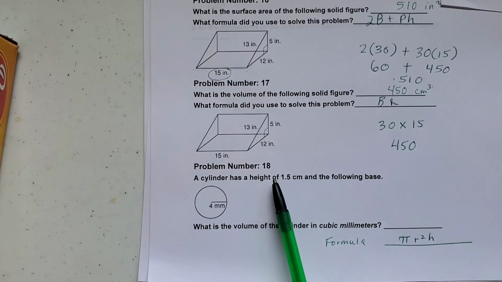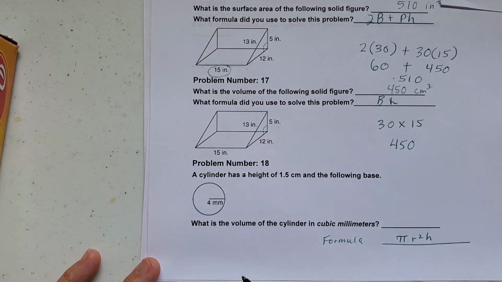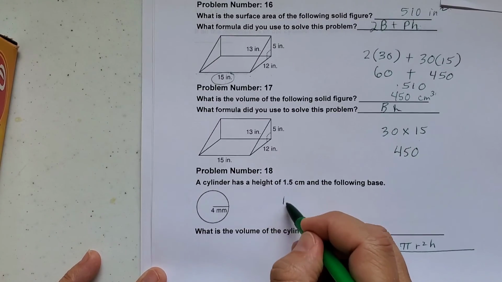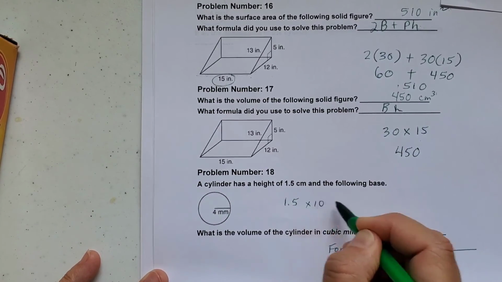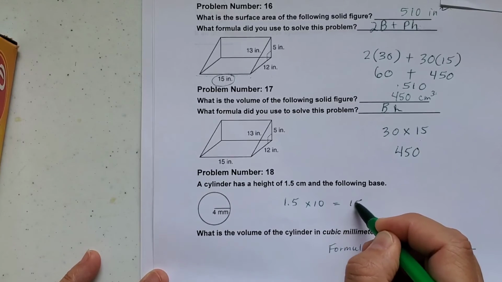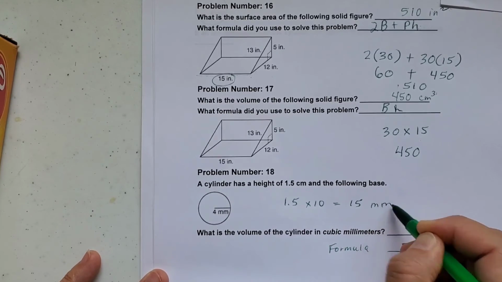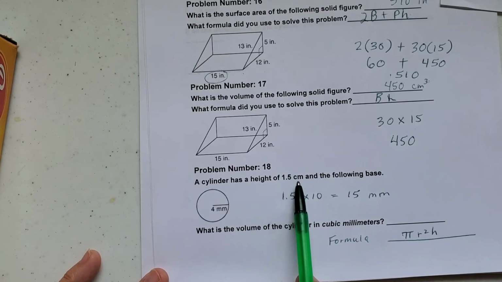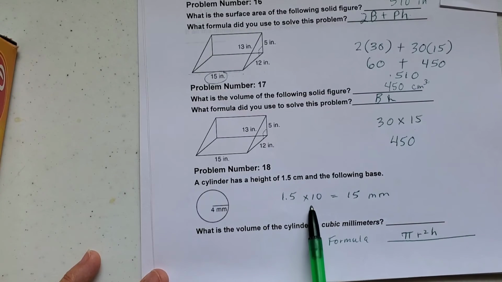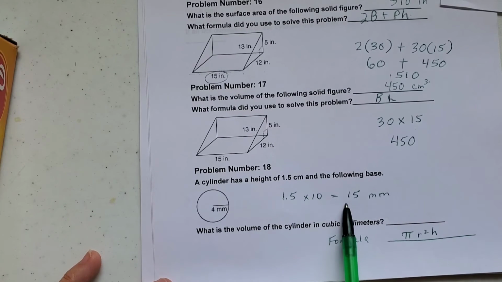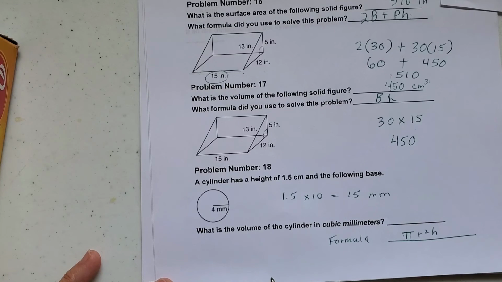So we're going to have to convert 1.5 centimeters into millimeters, and to do that all you have to do is multiply it by 10 and it becomes 15 millimeters. Okay? Changing centimeters to millimeters, you just multiply by 10. 15 millimeters. Alright, so don't use the 1.5, use 15.